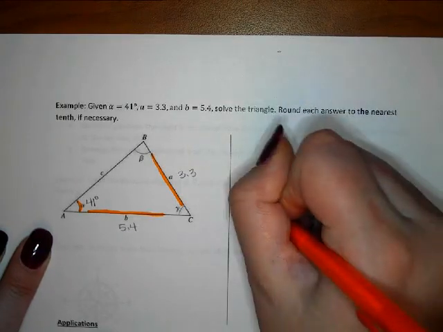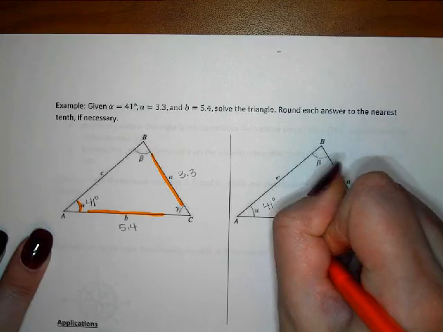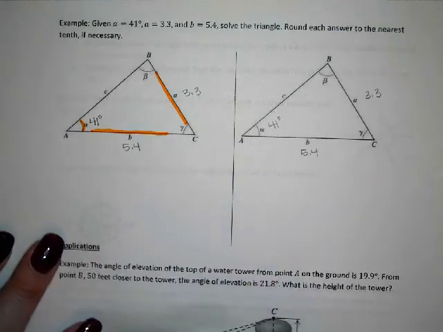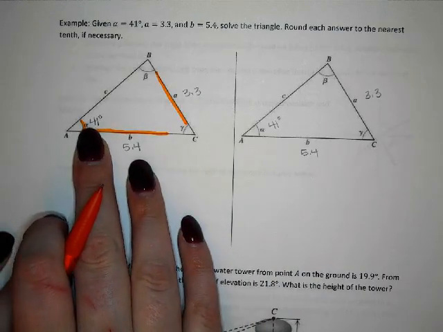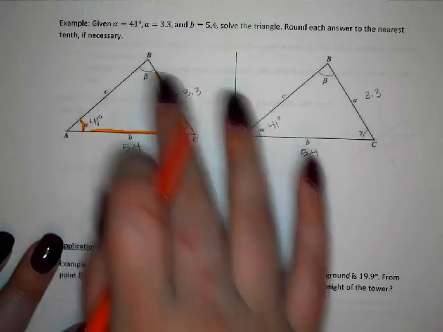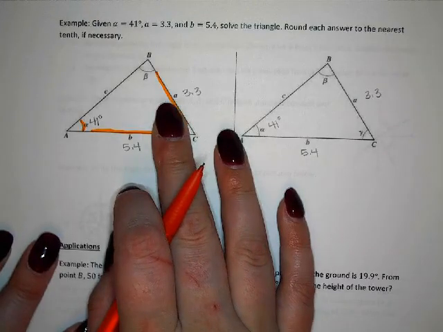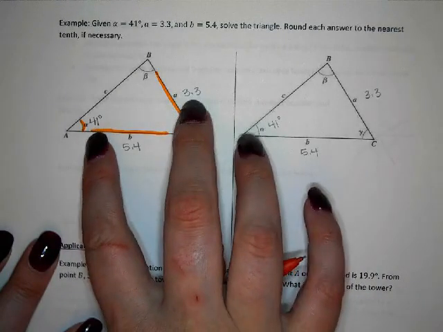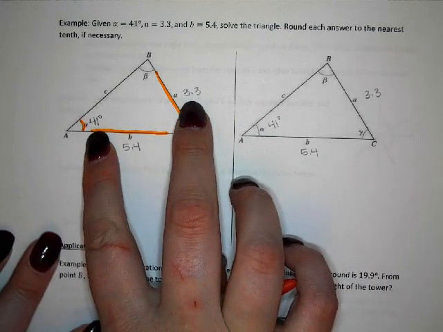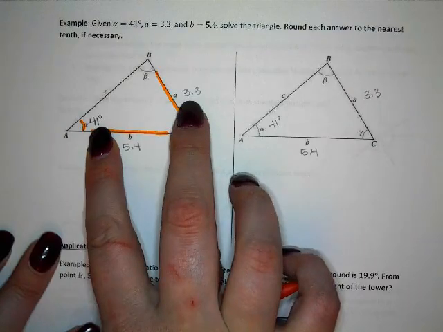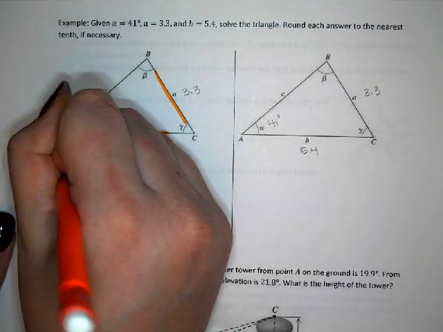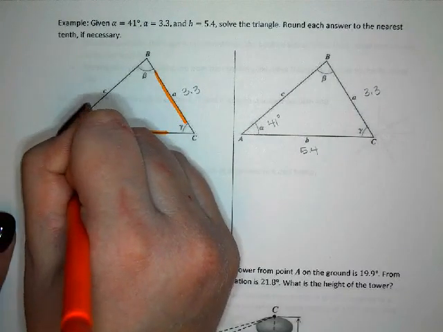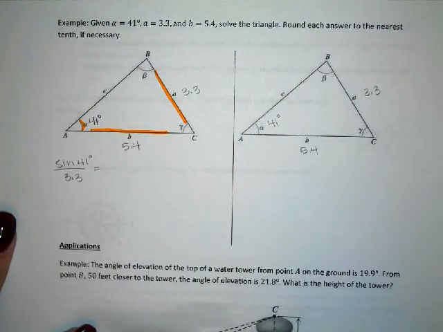I only have one angle, so I can't start off by subtracting something from 180 to find a missing angle. So what I'm going to have to do is start with the law of sines, and I'm going to look at my pair first. I have an angle, and I have a side that it goes with. And so I'm going to write sine of 41 over 3.3 equals, and then I'm going to look at what I'm trying to solve for first. I've got a side of 5.4 and the angle that it's across from, and so that's what I'm going to look at first.